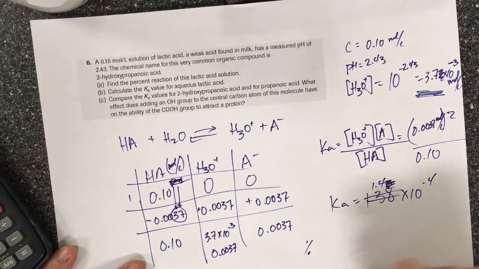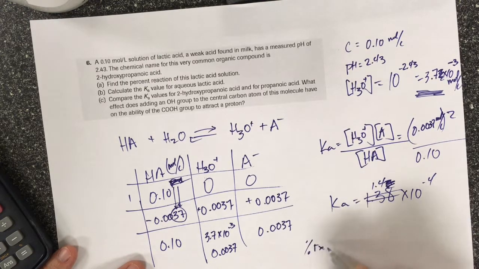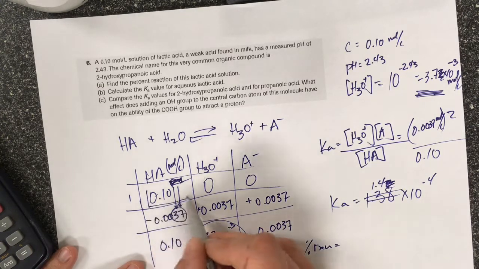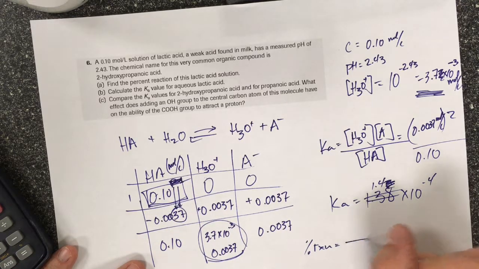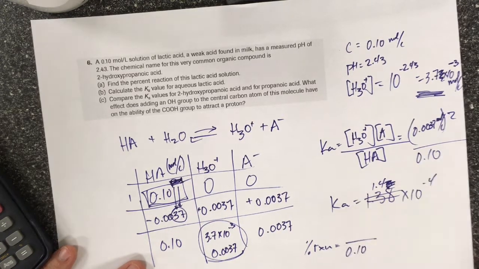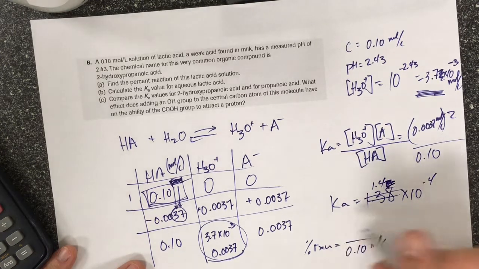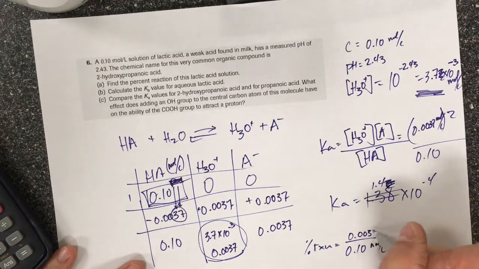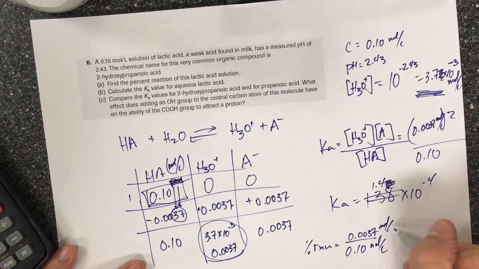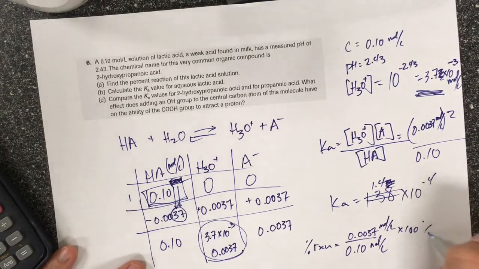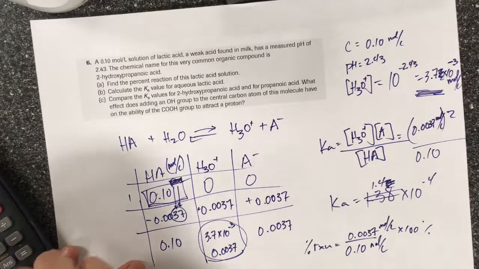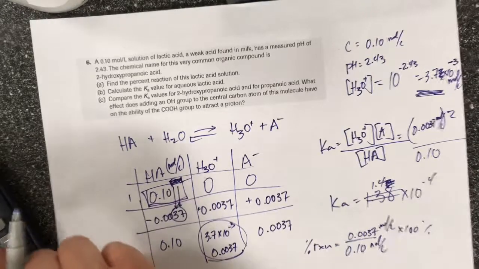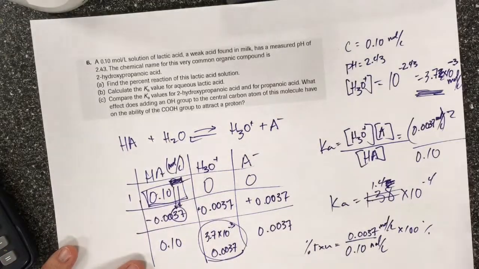Now, for the percent forward reaction, the percent reaction, this is the amount of hydronium that's made compared to the quantitative amount that could be made. The most I could possibly make, if it was quantitative, is 0.10 mole per liter. But I'm actually only making 0.0037 mole per liter. Then I multiply that by 100%. So 0.0037 divided by 0.1 times 100, I'm getting 3.7% forward reaction.